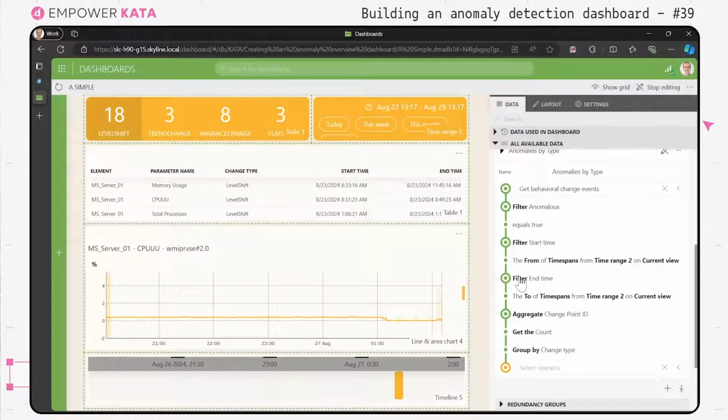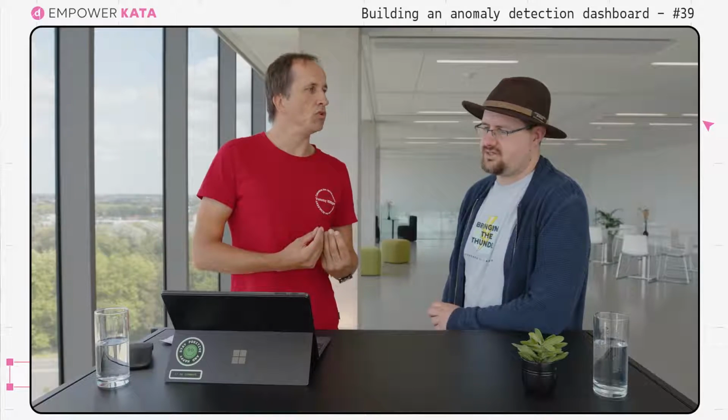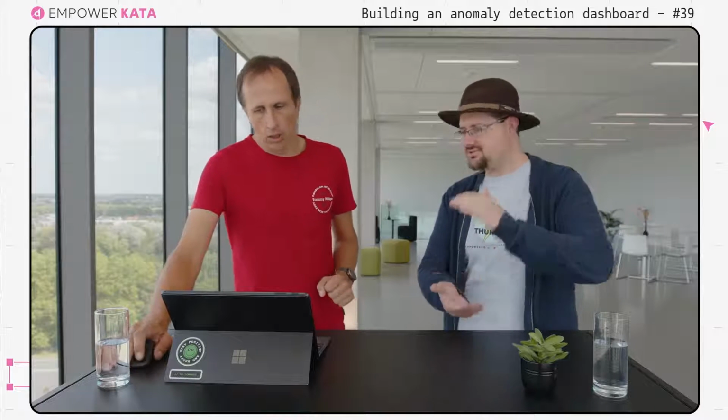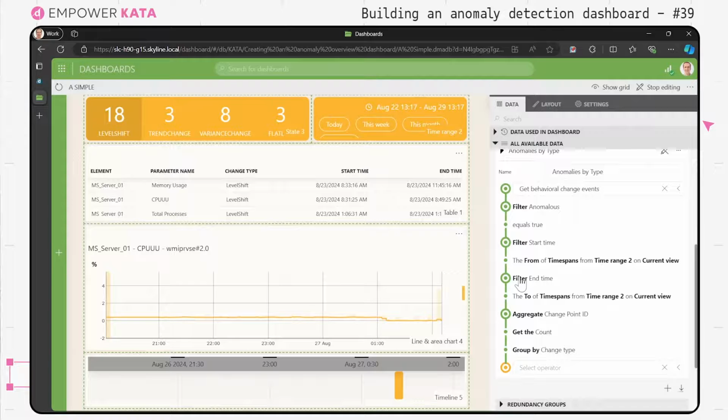Behavioral change events is quite a large data set. So we want to filter as soon as possible to keep the query efficient, performance-wise. You want to reduce, so that any logic you do only happens on what really matters. Typically, you start with something and then in the end you do some filtering. Now put the filters on top to make your query very performant. So here I filter on start time, end time.